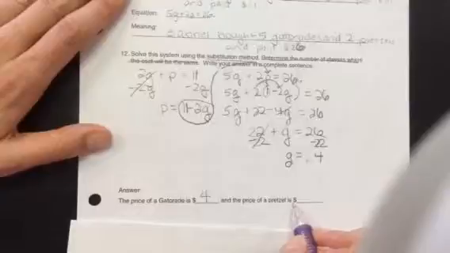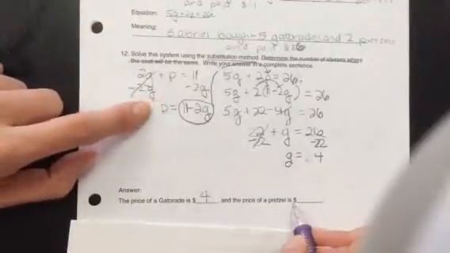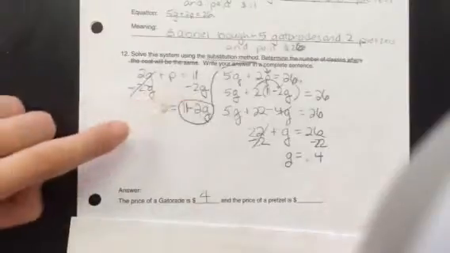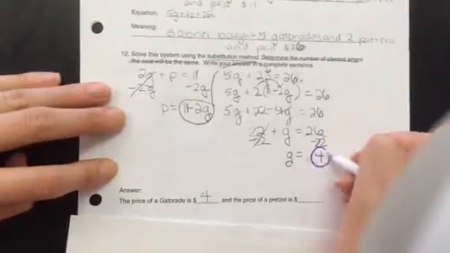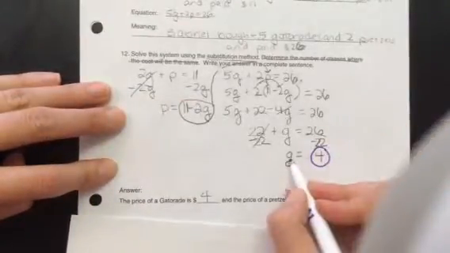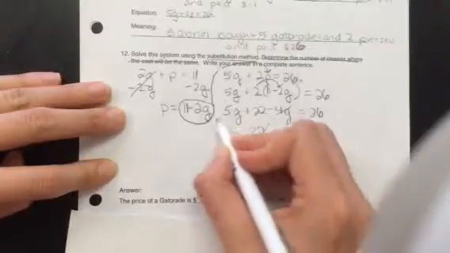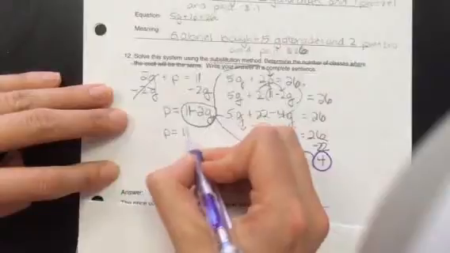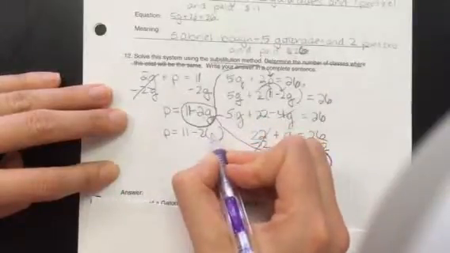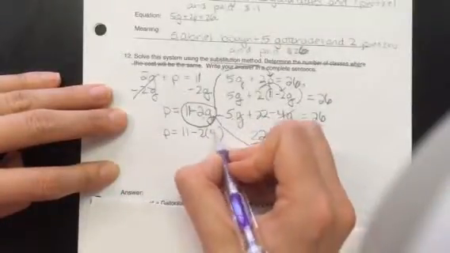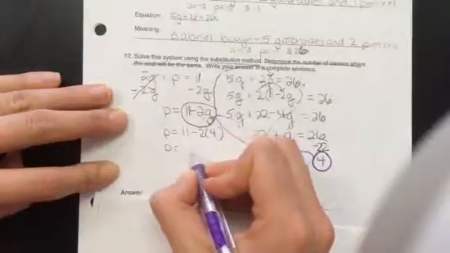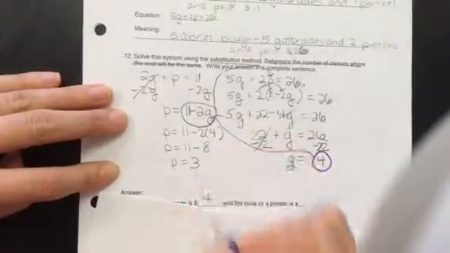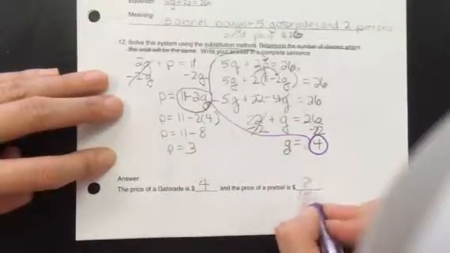The price of a pretzel we still don't know, but I do have an equation. The price of a pretzel is 11 minus 2 times a Gatorade. And I know that G is 4, so let's circle that. Here we have a letter and an equal sign. I get to use this as G. So P equals 11 minus 2 times G, and G is 4. P equals 11 minus 8, so P equals 3. The price of a pretzel is $3.